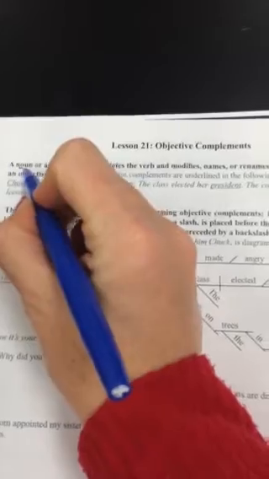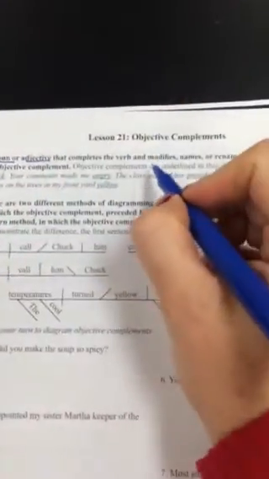So if you look at your diagramming packet, with the instructions at the top, which you can look at with me: a noun or adjective that completes the verb and modifies, names, or renames the direct object is called an object complement. Now the thing I want you to realize is that it's also a noun or an adjective.